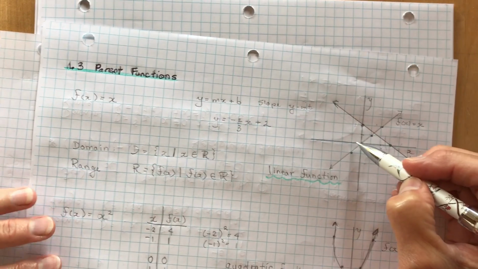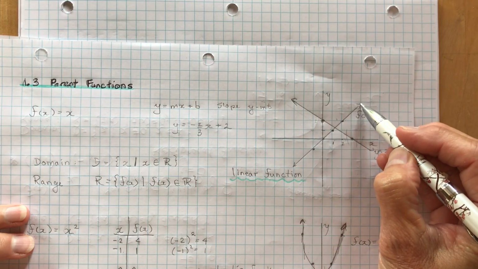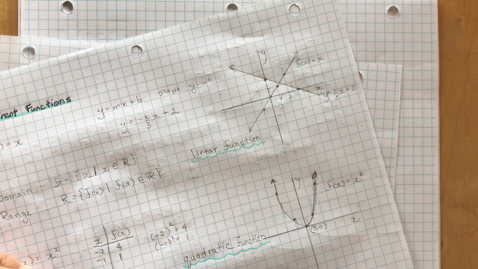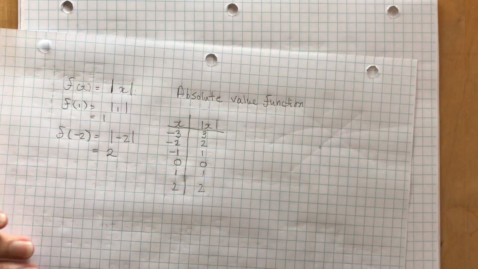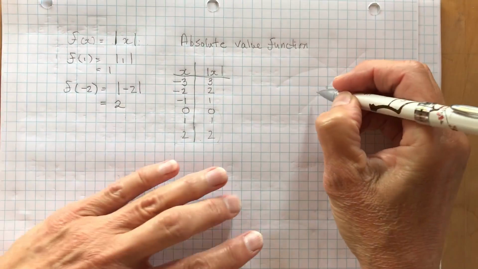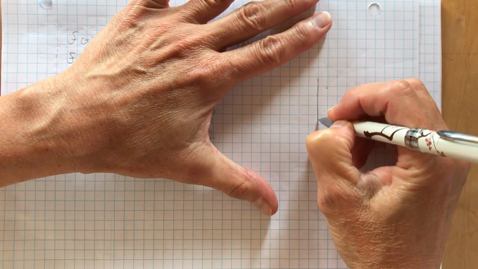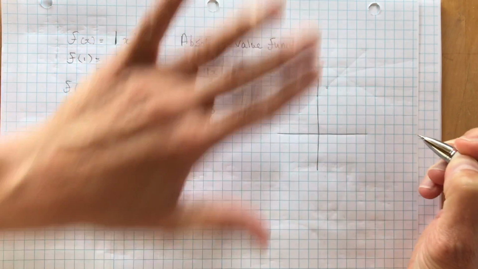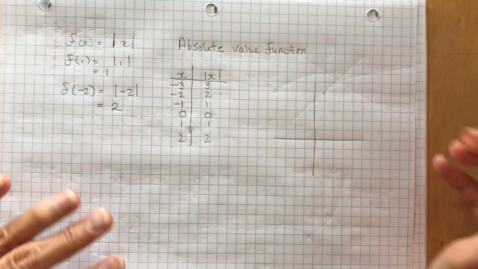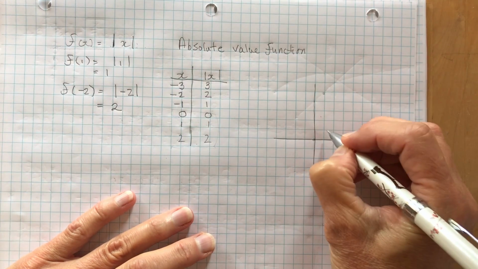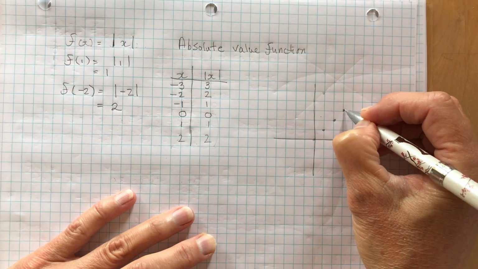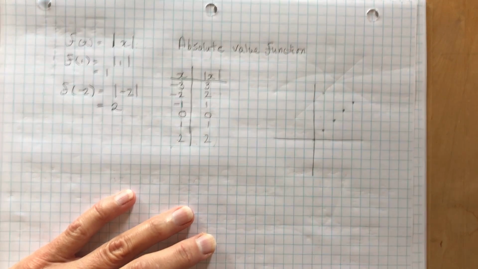So the absolute value function is going to have this branch here, and the only thing that's going to be different is on the negative side where you have the negative values. So I'm just going to freehand graph this here. Absolute value. I call it the victory function because look what happens. 0, 0, 1, 1, 2, 2, 3, 3, 4, 4. It's going up like that.